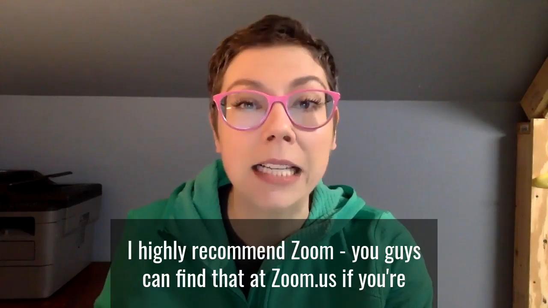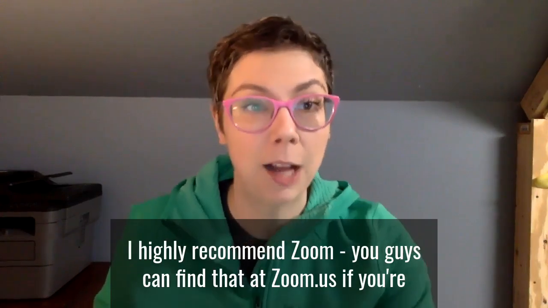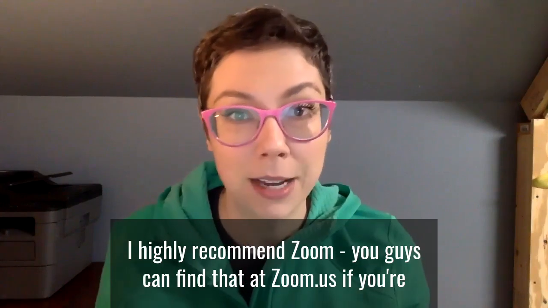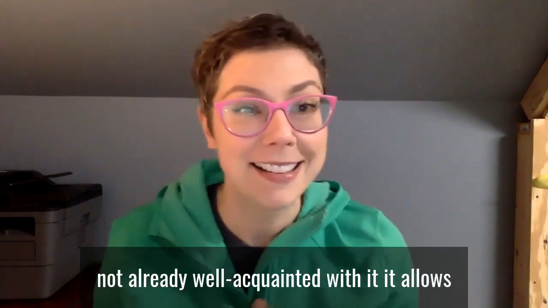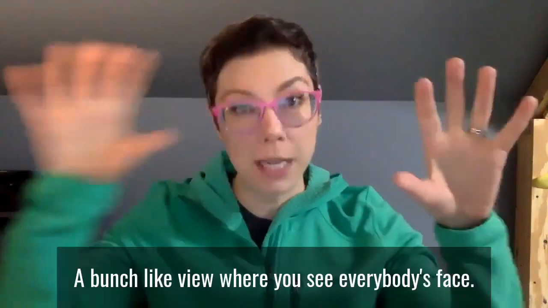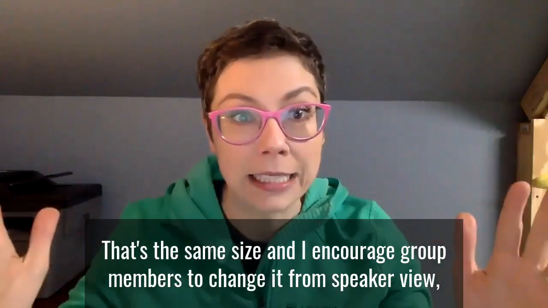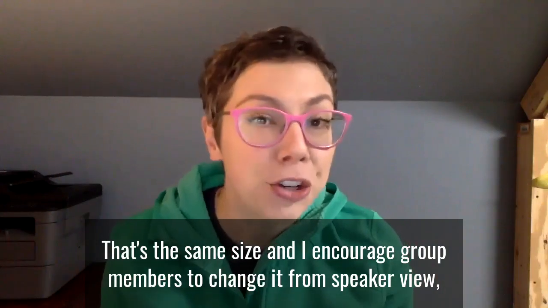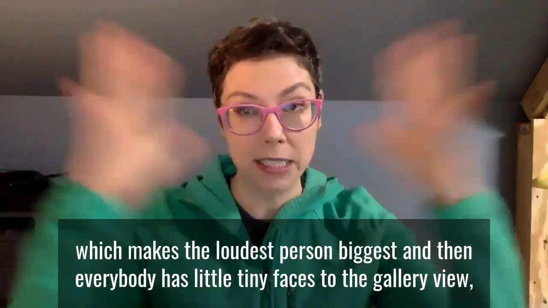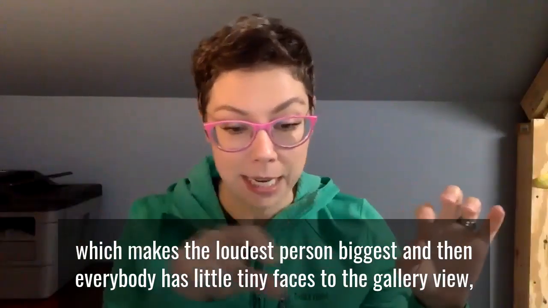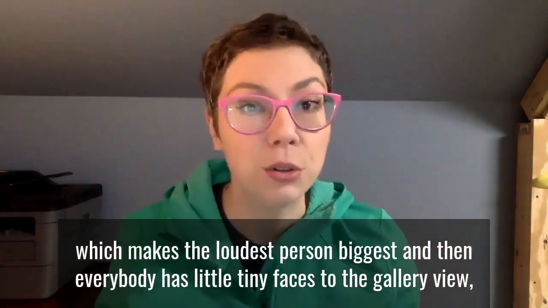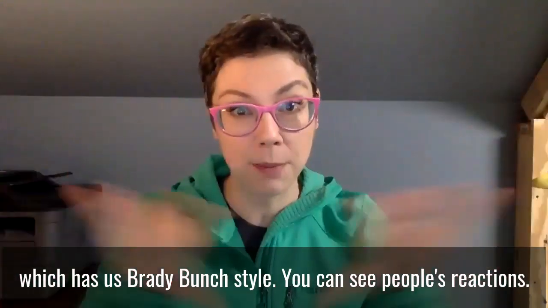I highly recommend Zoom. You can find that at zoom.us if you're not already well acquainted with it. It allows for this Brady Bunch-like view where you see everybody's face the same size. And I encourage group members to change it from speaker view, which makes the loudest person biggest and everybody else has little tiny faces, to the gallery view, which has us Brady Bunch style.